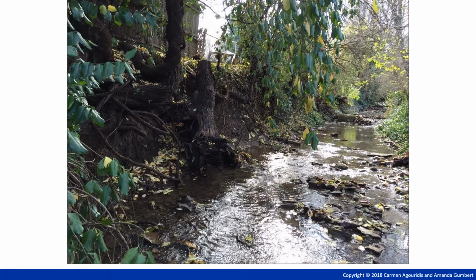What kind of plants are growing in and around the stream? Are they desirable? Are they potentially invasive? This stream has lots of winter creeper, Latin name Euonymus fortunei, that can choke out native plants and does not provide habitat benefits to stream corridors.